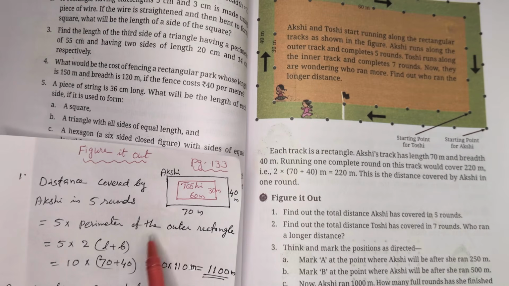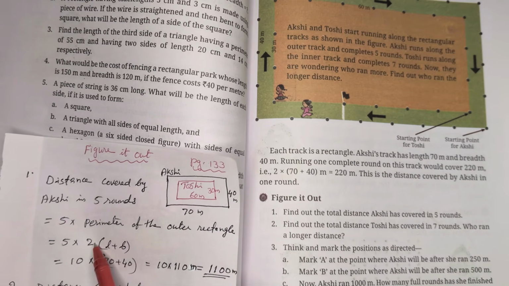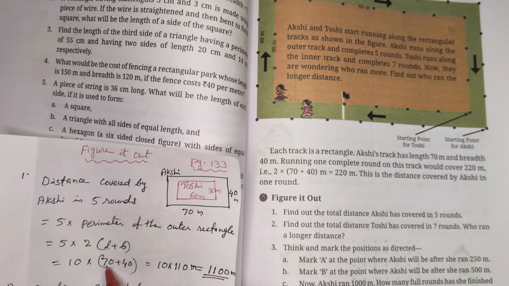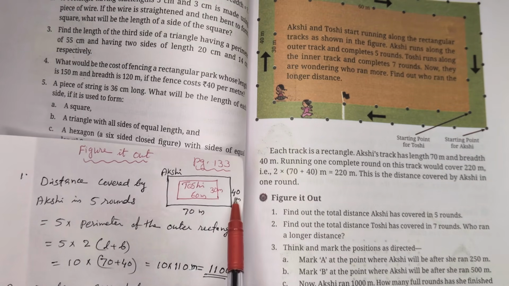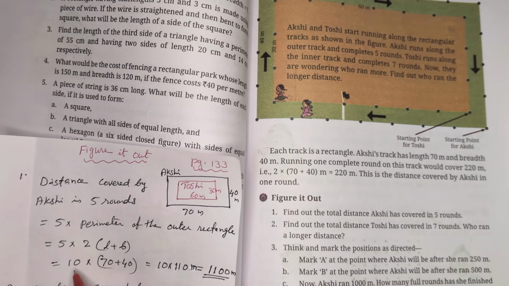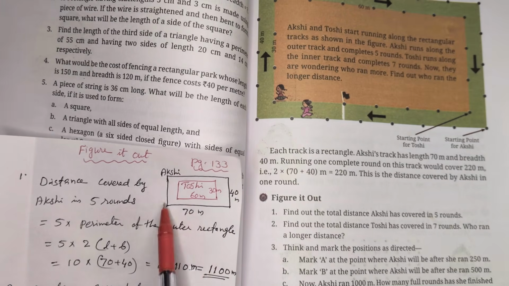And the perimeter of the rectangle means 2 into L plus B. So 5 into 2, 10, into length 70 plus breadth 40, 110. So 10 into 110 is equal to 1100 meter. So in 5 rounds, she completed 1100 meter.